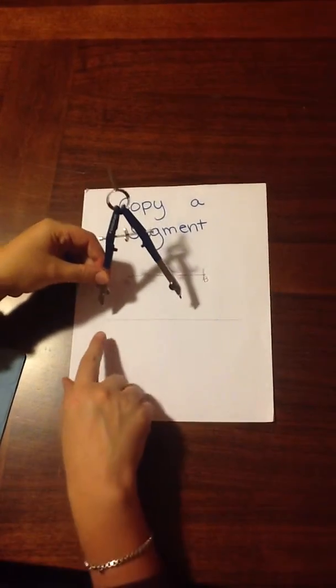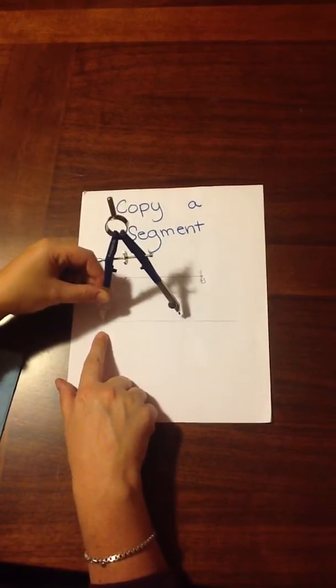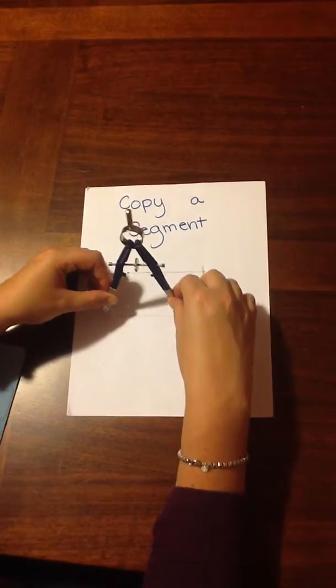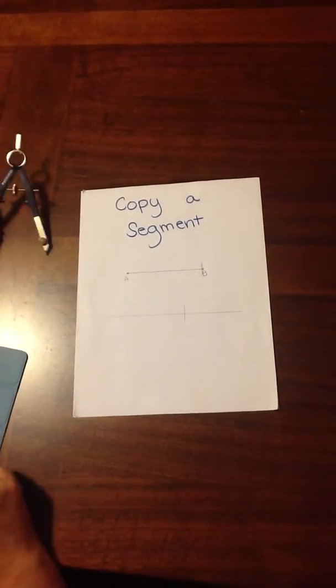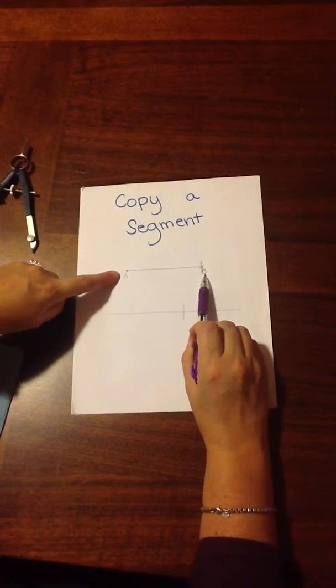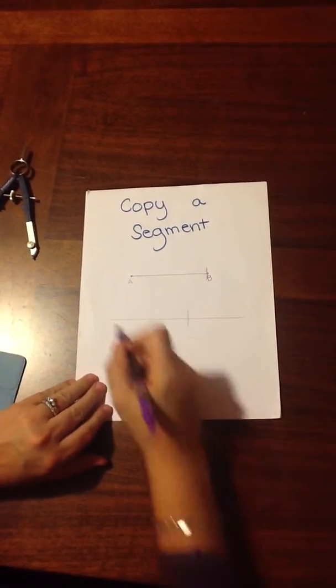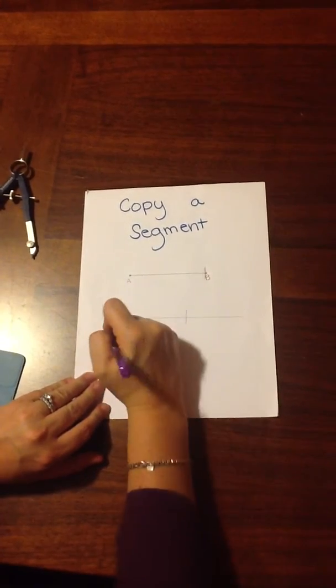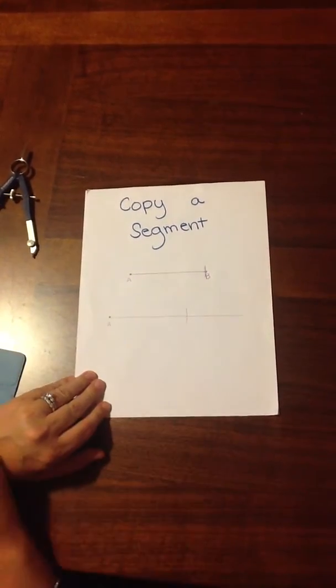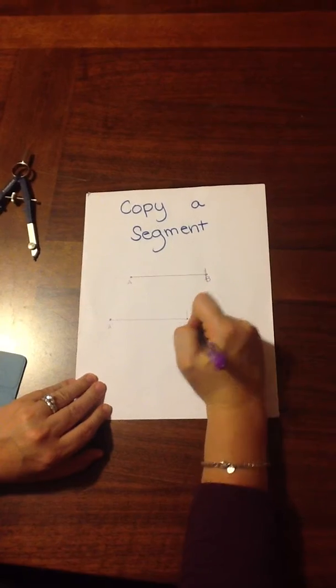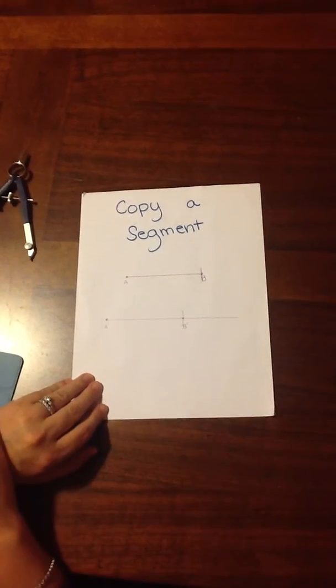Once you're here, you're going to sweep once through to make sure your pencil is passing through point B. Once you've done that, you're going to take your point, put it at the end of the segment you drew, and you're going to sweep again. What you've now done is you have copied segment AB and made a congruent segment. When I label that, I'm going to label it A prime and B prime.